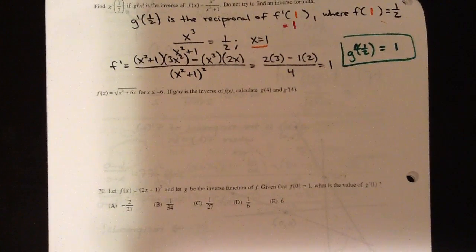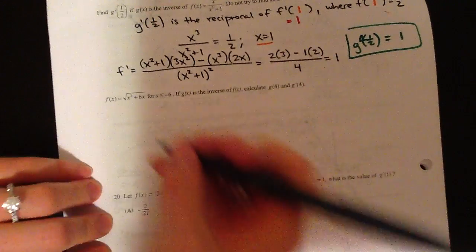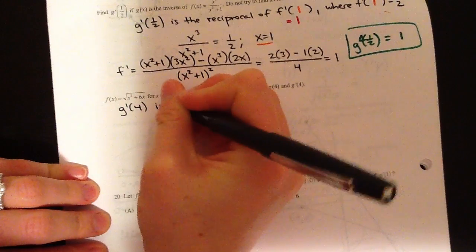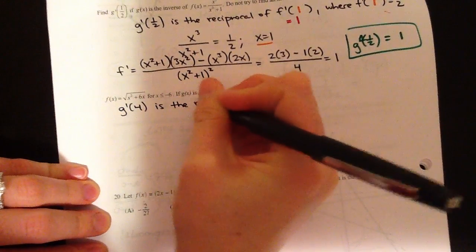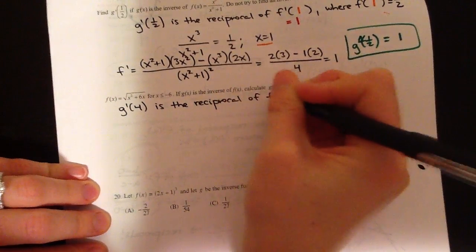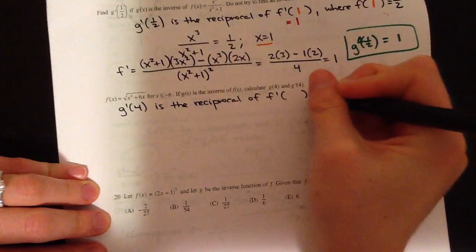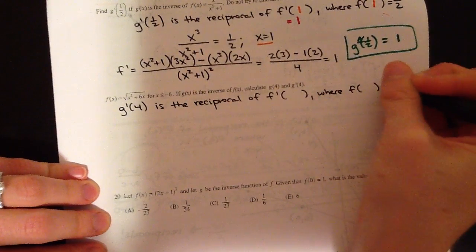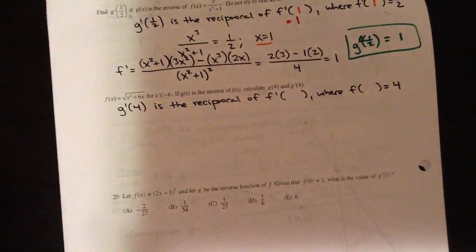Okay, sneak this guy in here. So we've got f of x equals this function right here for x values that are less than or equal to -6. If g is the inverse, calculate g of 4 as well as g prime of 4. So let's look at that sentence one more time. So g prime of 4 is the reciprocal of f prime of something, where f of something equals 4.